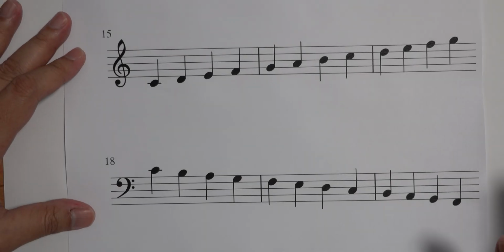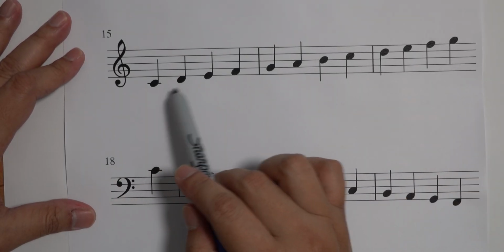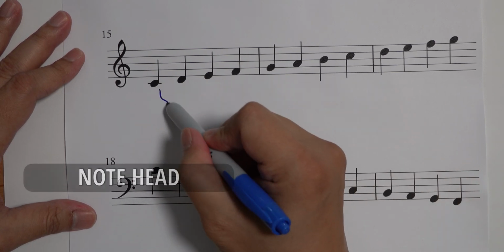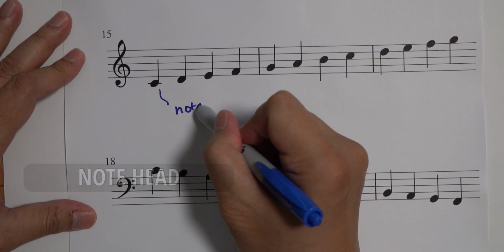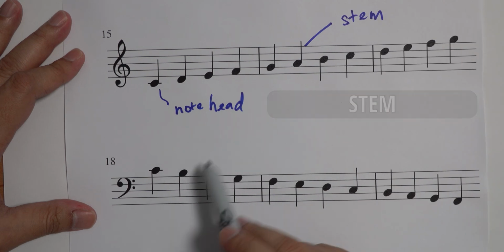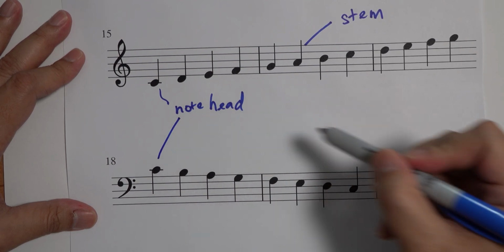Music notes are represented on the page using little dots, circles, as well as lines. This dot here is called the note head, and these lines are called the stem. This is also the same thing for the bass clef.